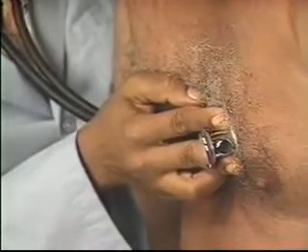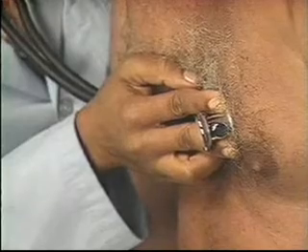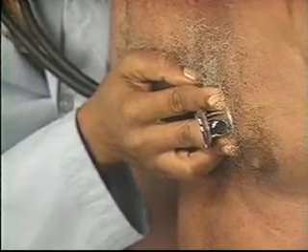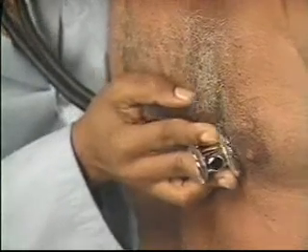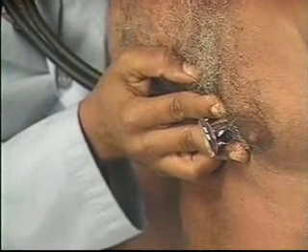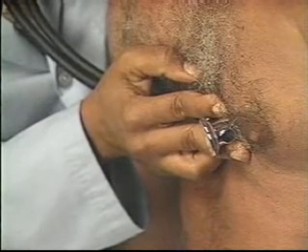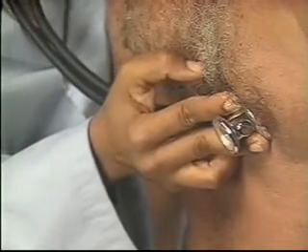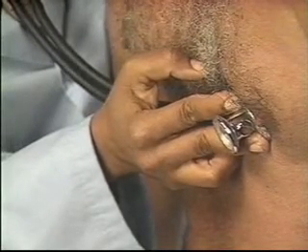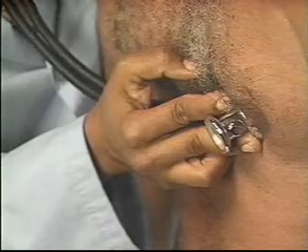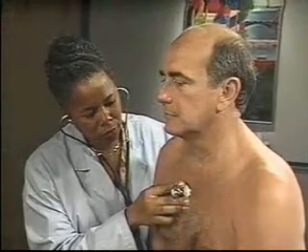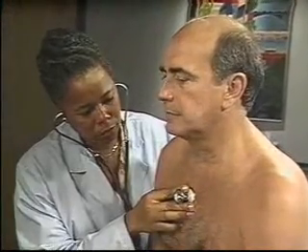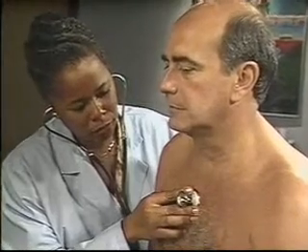Heart murmurs can be distinguished from heart sounds by their longer duration. Diastolic murmurs, like this one, usually indicate heart disease. Systolic murmurs can occur in healthy people or in those with heart disease.